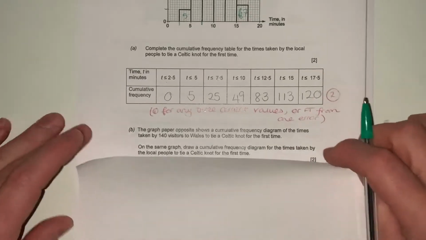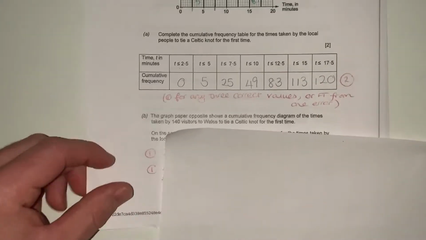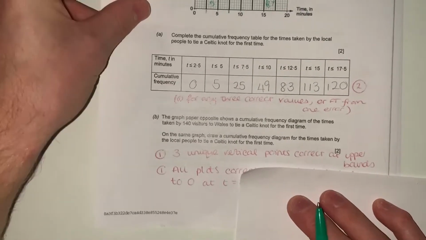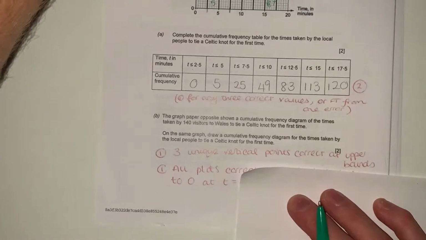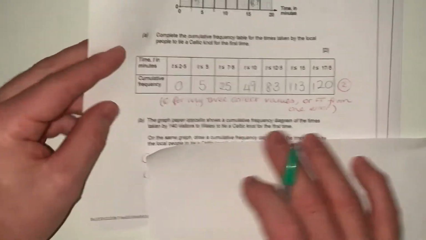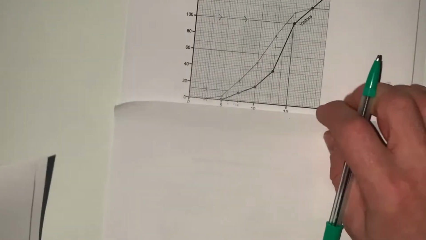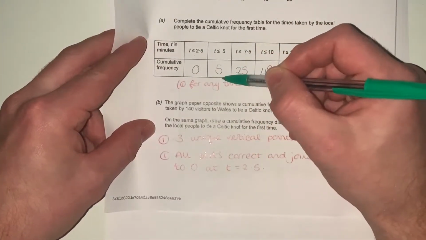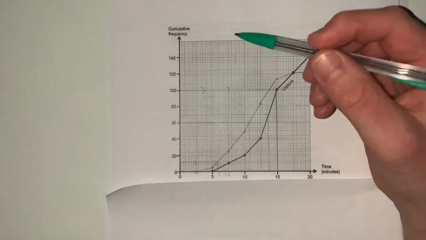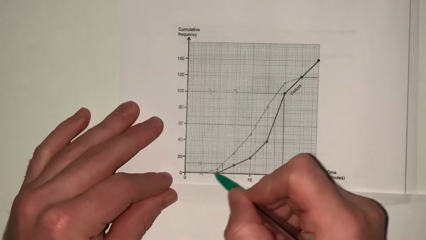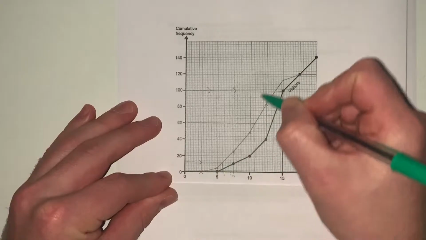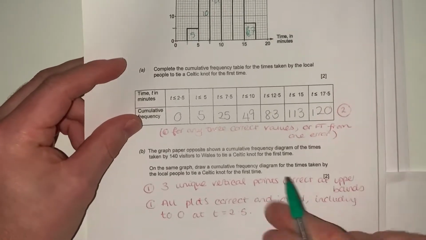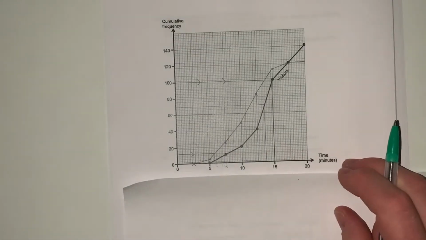All right, next question. The graph paper opposite, so I'll get that up for you, shows a cumulative frequency diagram of the times taken by 140 visitors. On the same graph, draw this new one. So there's one already there for you. All I've done is using these, 2.5, 0, 5, 7.5, 25, plot it, and as you can see, I've plotted it there. Okay, slightly different journey, and that's all I've got to do there for 2 marks.